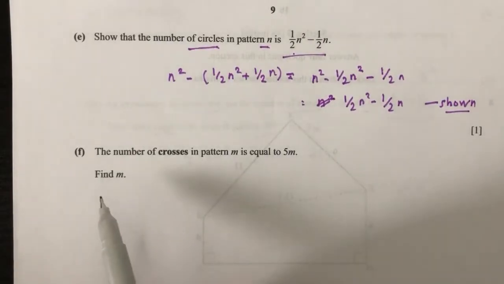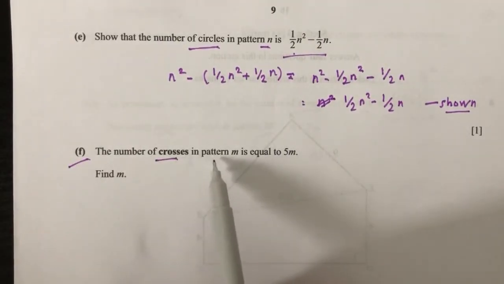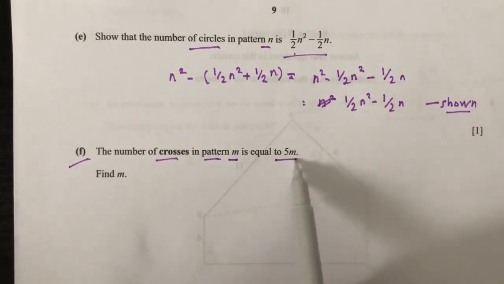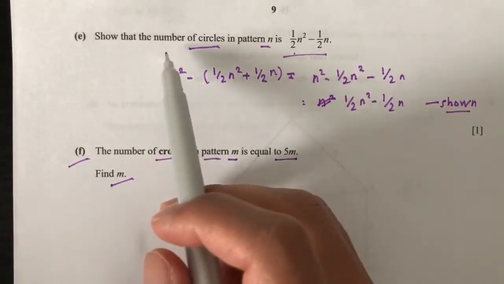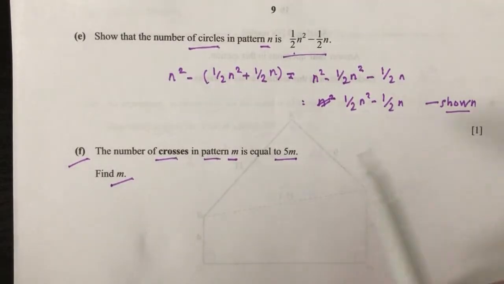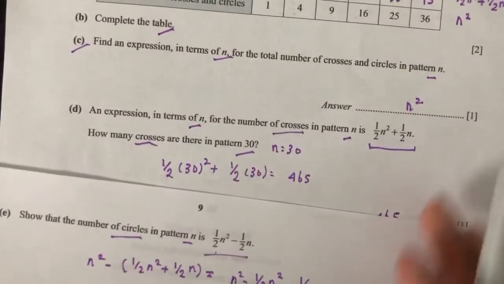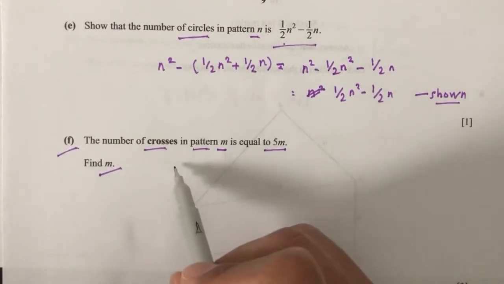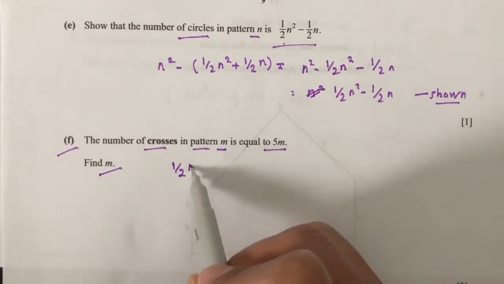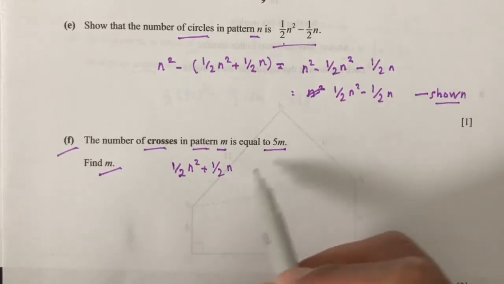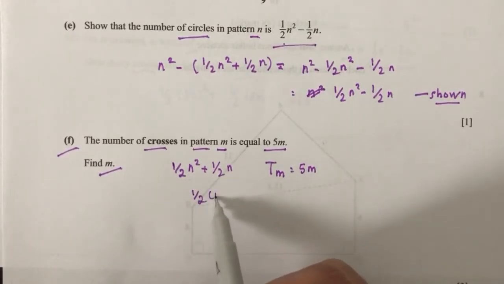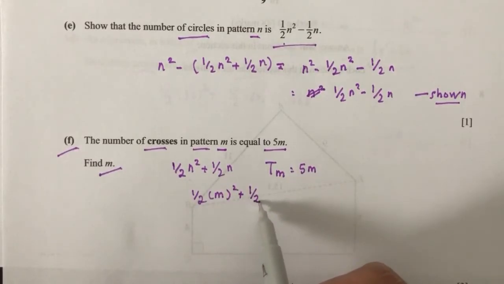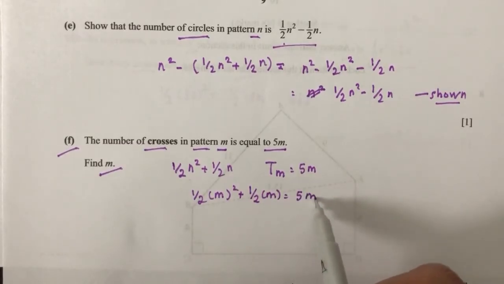Now this one, it says the number of crosses in pattern m is equal to 5m. Find the value of m. So crosses is not this one, it is this. It's on the first one here. So crosses is this. So let's try that. Crosses was half n squared plus half n. Now for the number of crosses equal to 5m, so replace n by m: half m squared plus half times m equal to 5m.